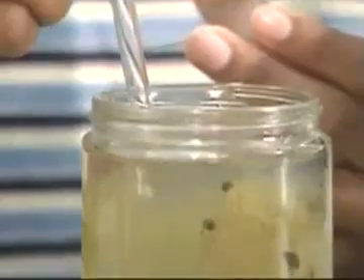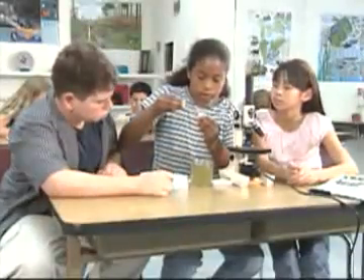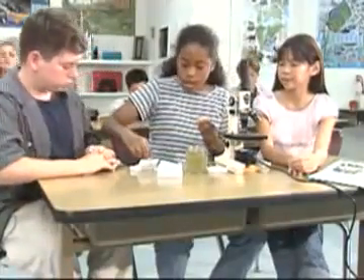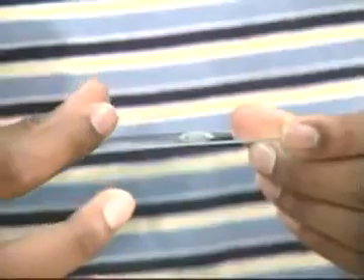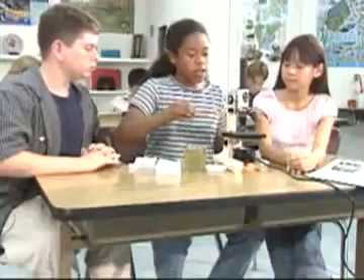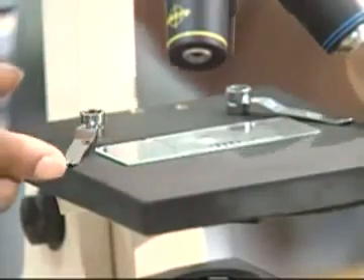Back in the classroom, an eyedropper is used to deposit a drop of water onto a glass slide. The slide is then covered with a thin piece of glass called a cover slip. The slide is then placed on a microscope stage beneath two clips.